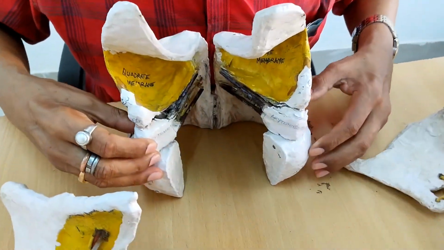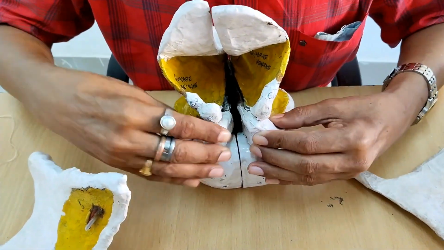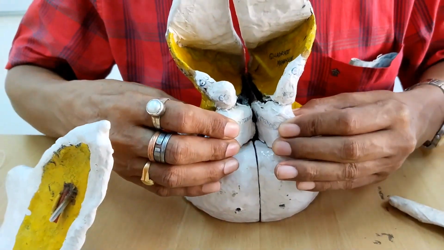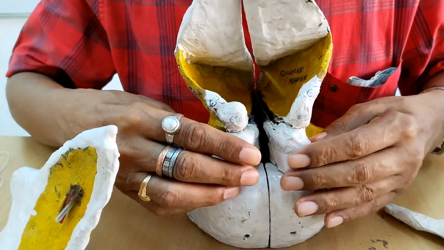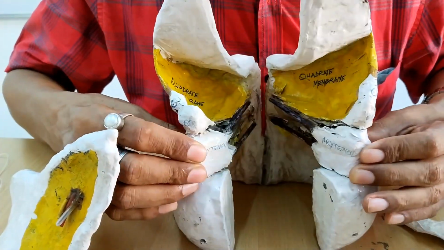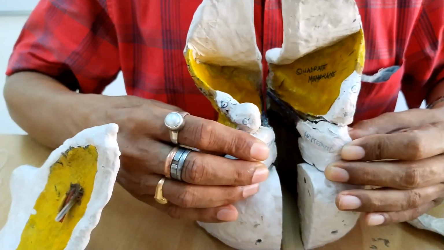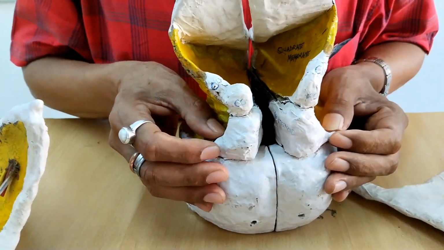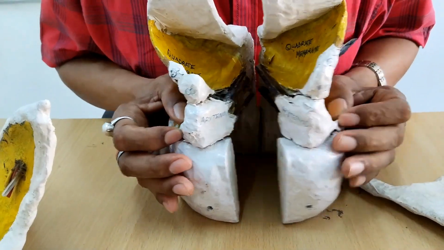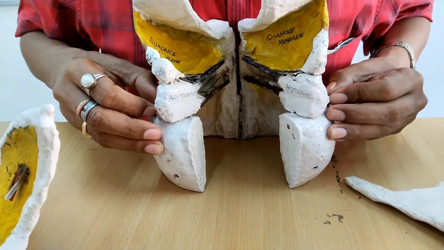This is the arytenoid cartilage. The arytenoid cartilage movement is rotatory movement and sliding movement. There are two movements, rotatory and sliding. This is called rotatory movement in a vertical axis.